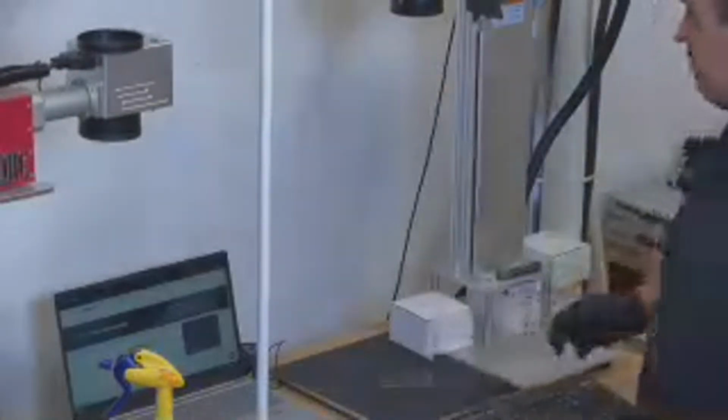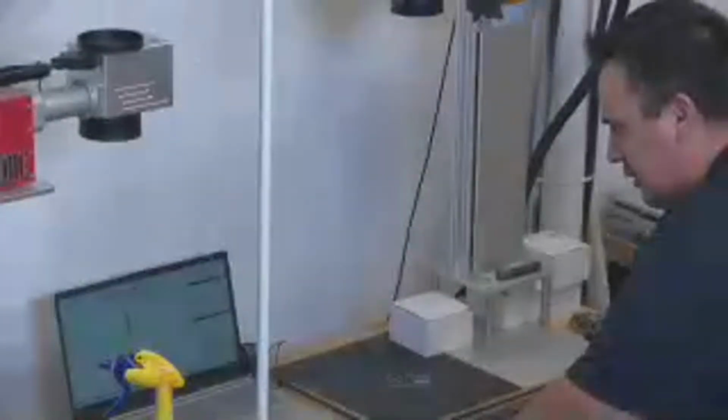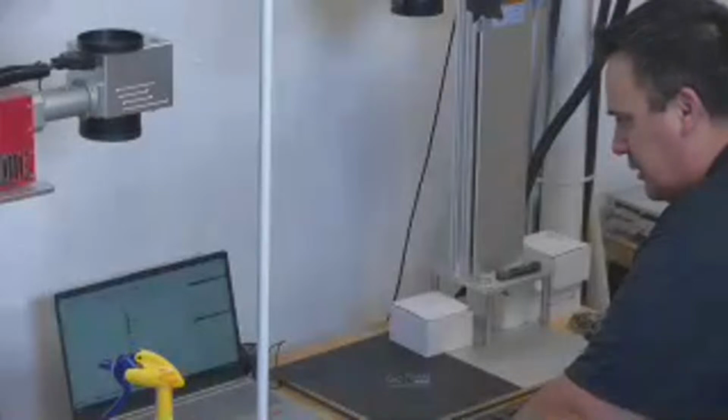So first step, we are going to go to devices, create manually, pick JCZ Fiber.